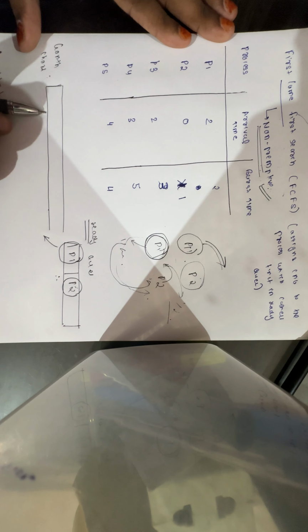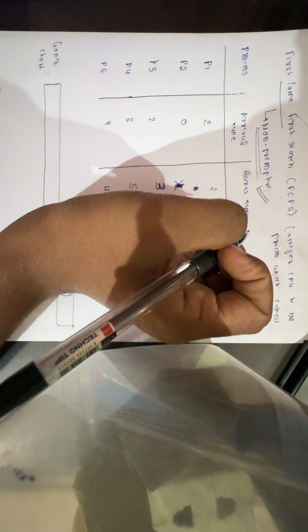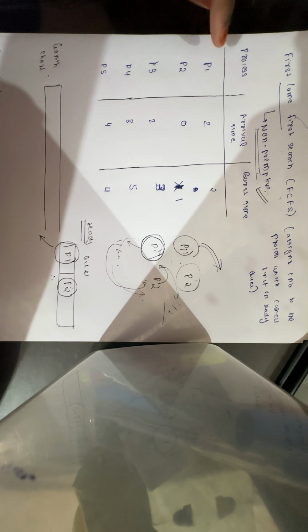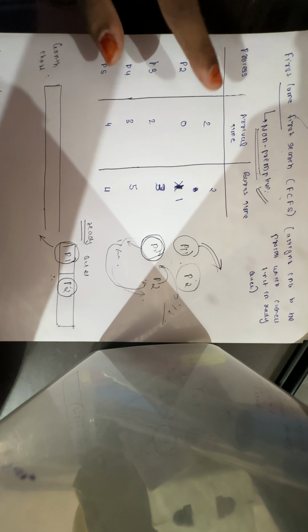So now this is the question which we are going to solve and whose Gantt chart we are going to draw. In this question, you have to understand that whenever the processes are given, their corresponding arrival time and burst time would be given to us. Arrival time is the time at which it reaches the ready queue, right? And burst time is how much time the process needs for execution.